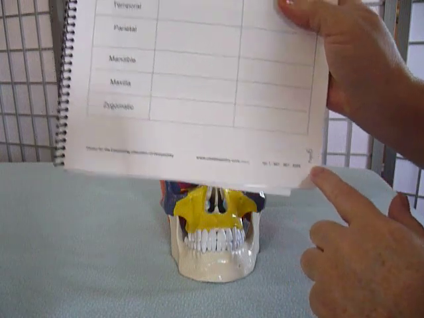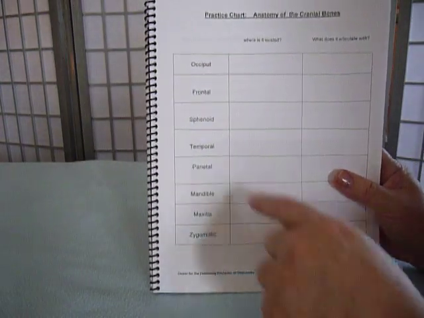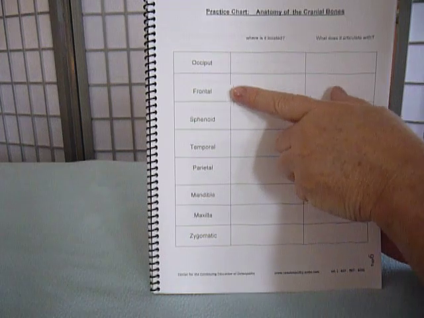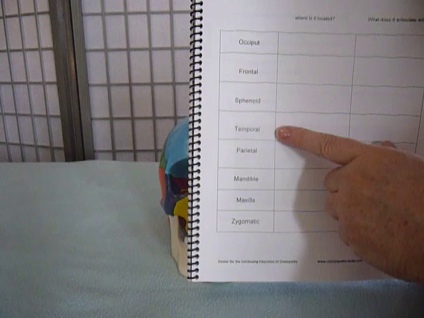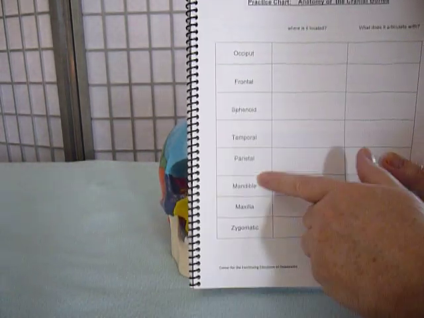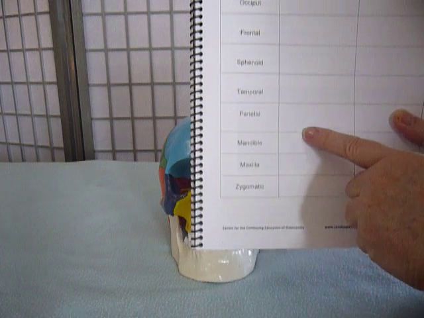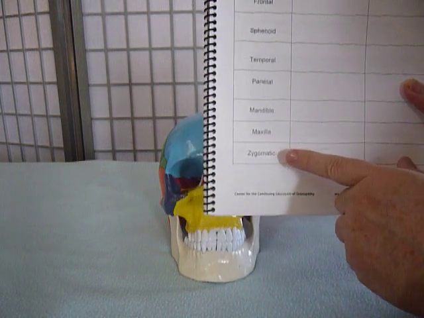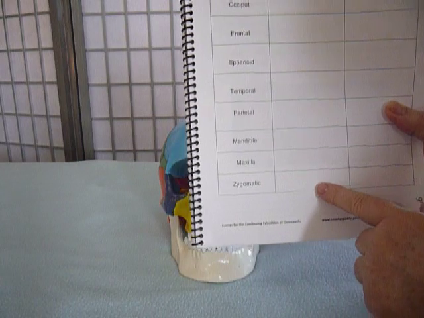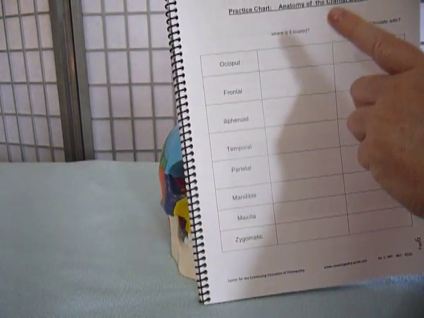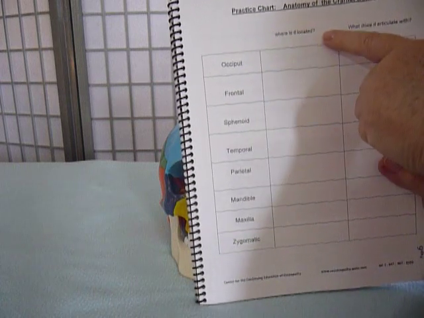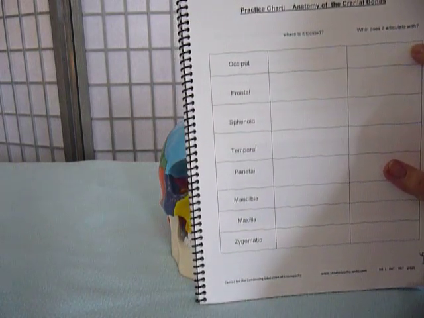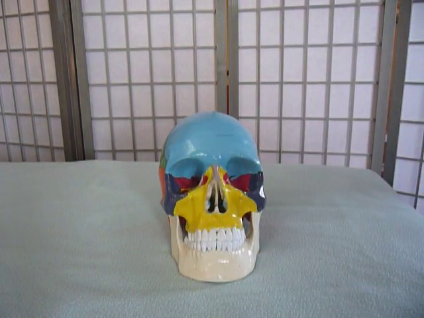We're also going to be looking at page 6, where we're going to be looking at the occiput, the frontal, the sphenoid, the temporal, the parietal, which are the bones that make up the casing of the brain, as well as the mandible, the maxilla, and the zygomatic, which are the bones of the face. And we're going to be looking at later on individually each bone in a different video and identifying where they're located and what bones they articulate with. But to start, let me just give you a brief overview.